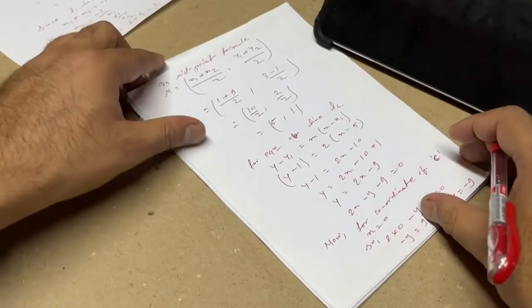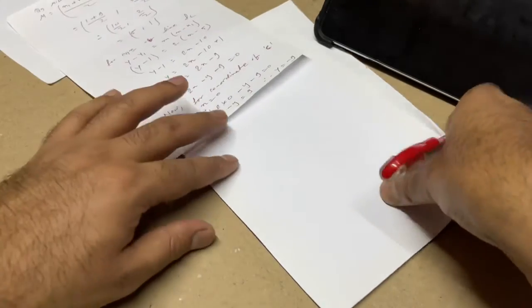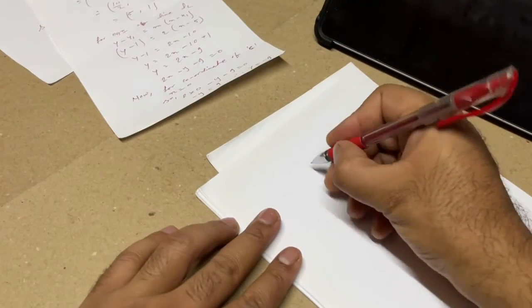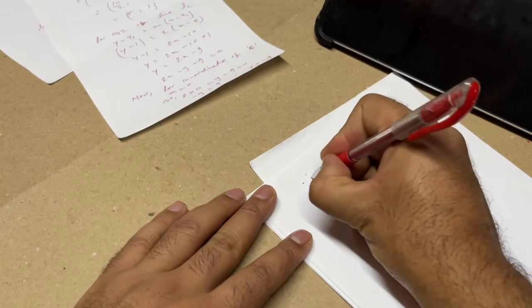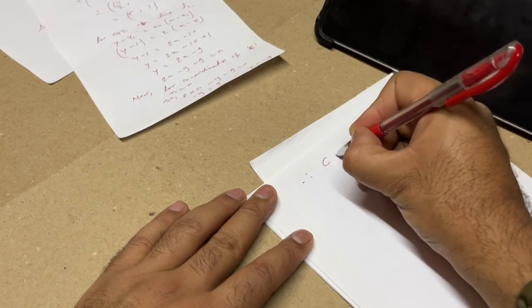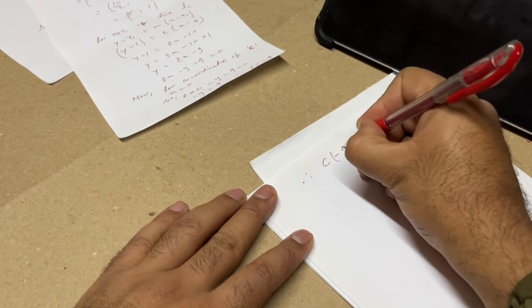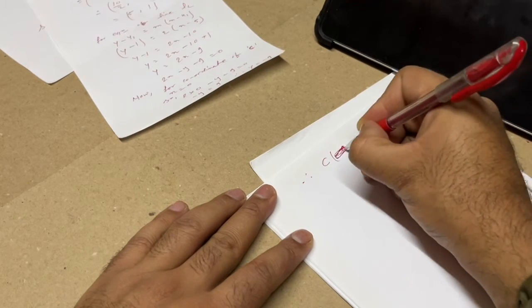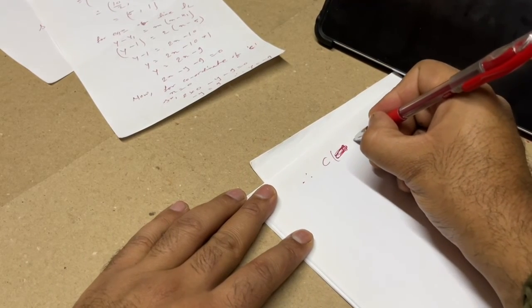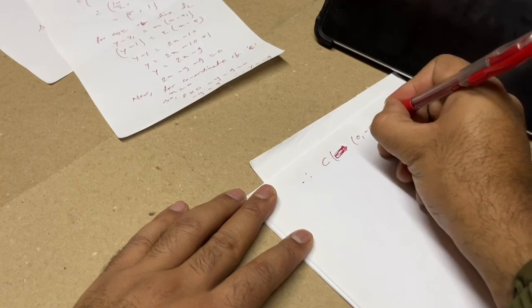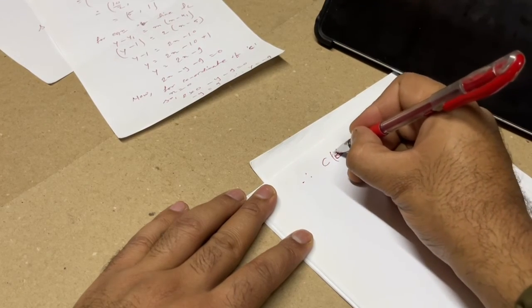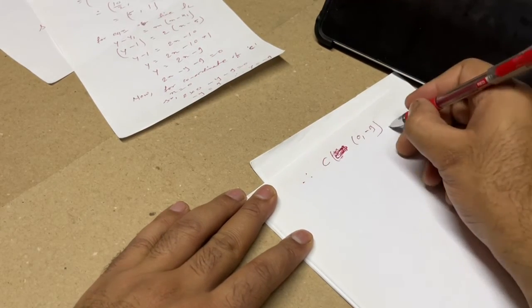So what do you get as your answer? Therefore c is 0 comma minus 9. The value of c is 0 comma minus 9.